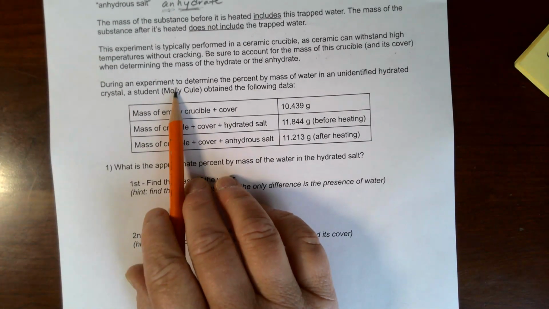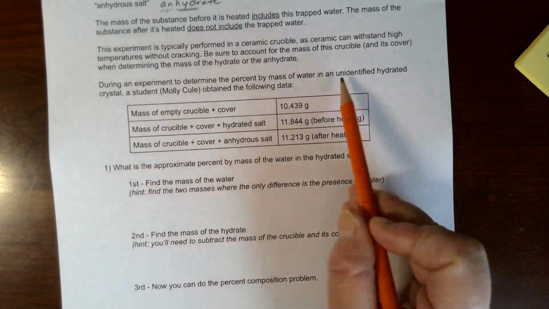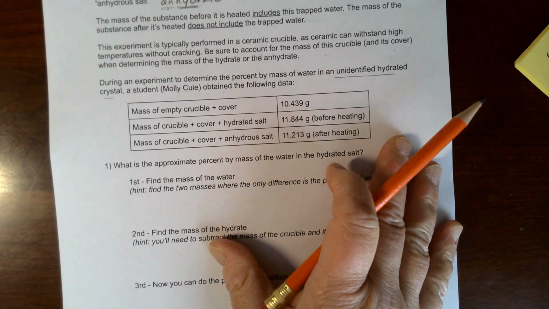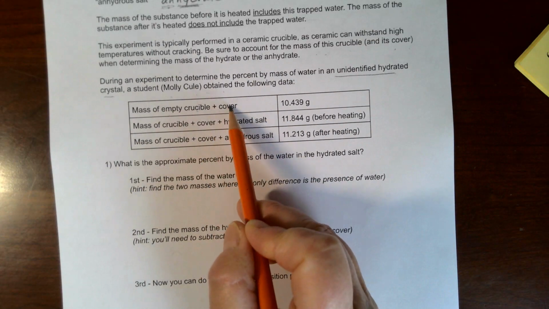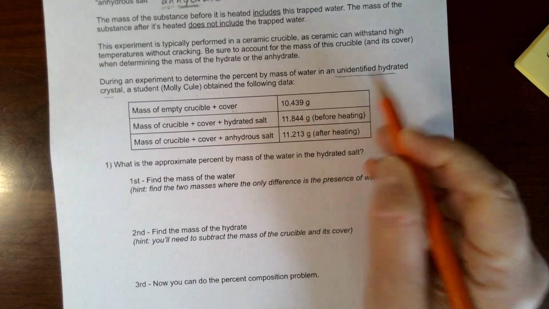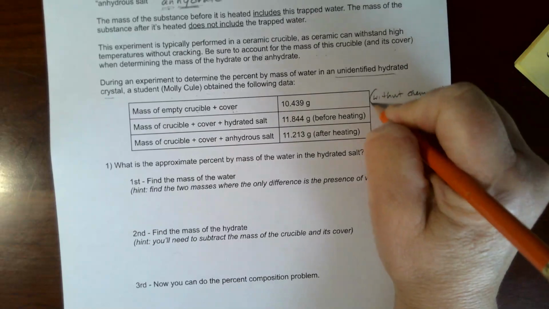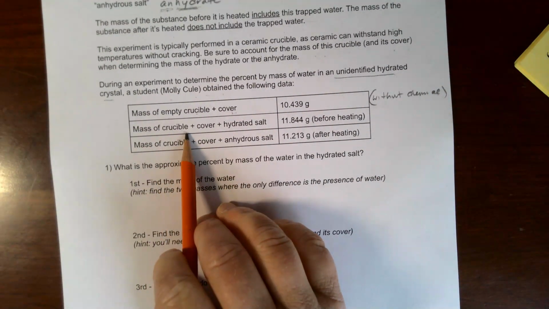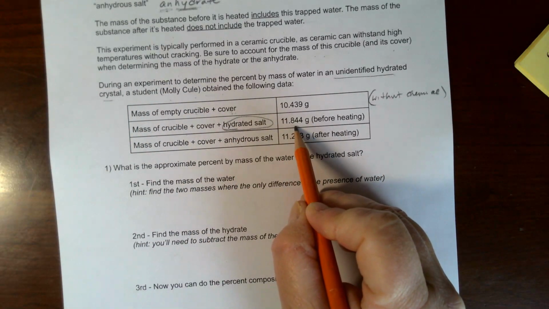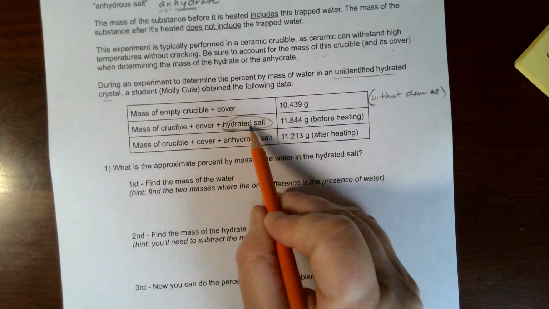The direction here is: during an experiment to determine the percent by mass of water in an unidentified hydrated crystal, a student whose name is Molly Kuehl obtained the following data. The empty crucible with its cover, the container holding the salt with its cover, is 10.439. So this is without the chemical. Now we have the mass of the crucible, the cover, and the hydrated salt. So this is before heating. We have 11.844 grams. So the difference between these two numbers is going to give you the mass of the hydrated salt itself.